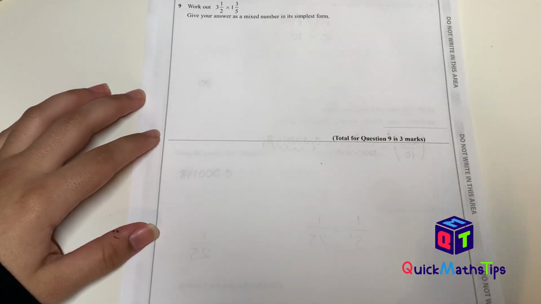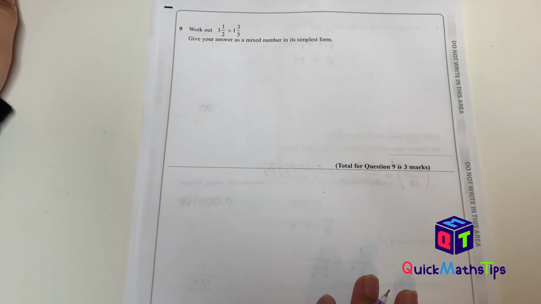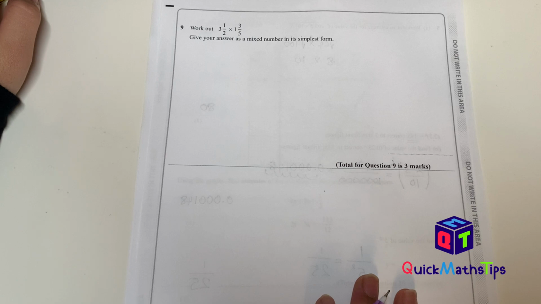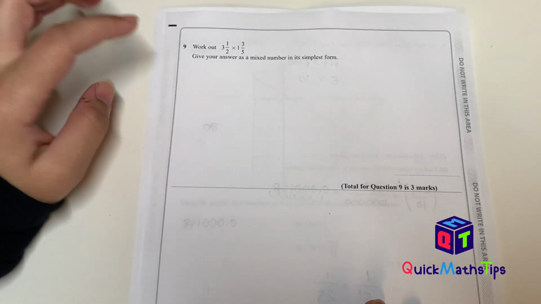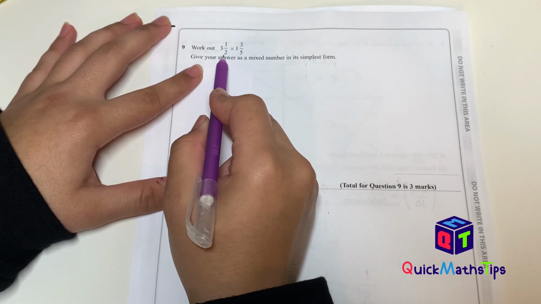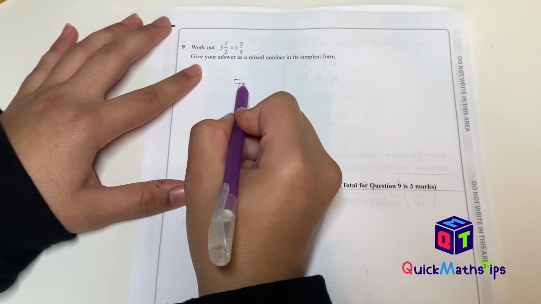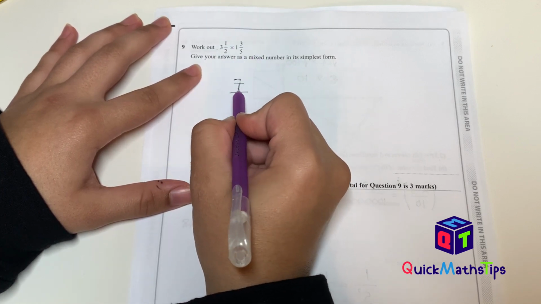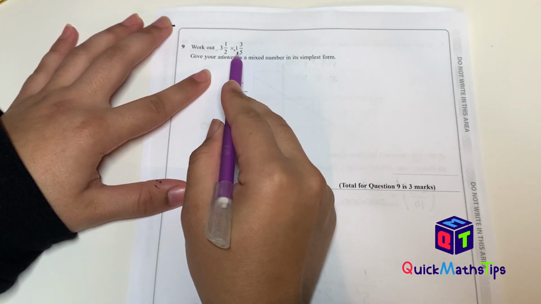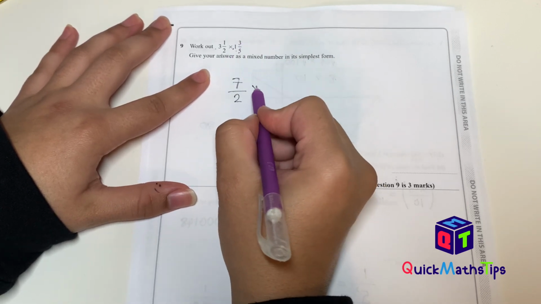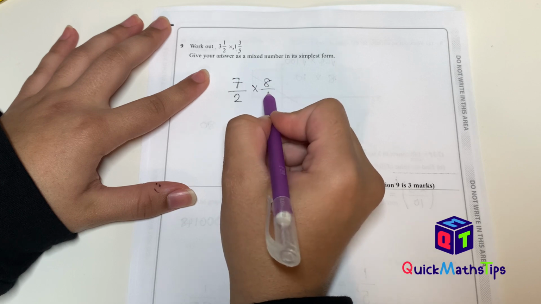Let's carry on. Work out 3.5 times 1 and 3/5. So what you're going to do is convert them into improper fractions. That's the name. So 3 multiplied by 2 is 6, add the 1 is 7. That is 7 over 2. And then 1 multiplied by 5 is 5, add 3 is 8. So multiplied by 8 over 5.